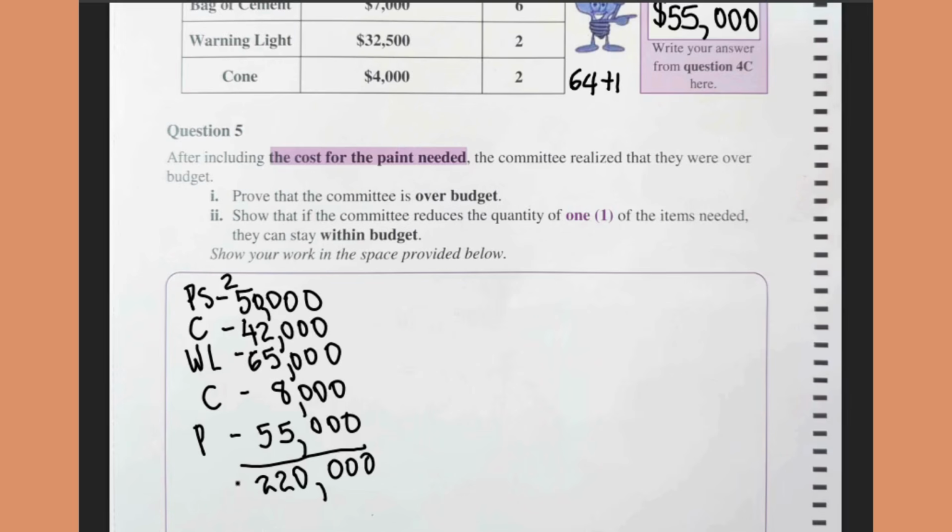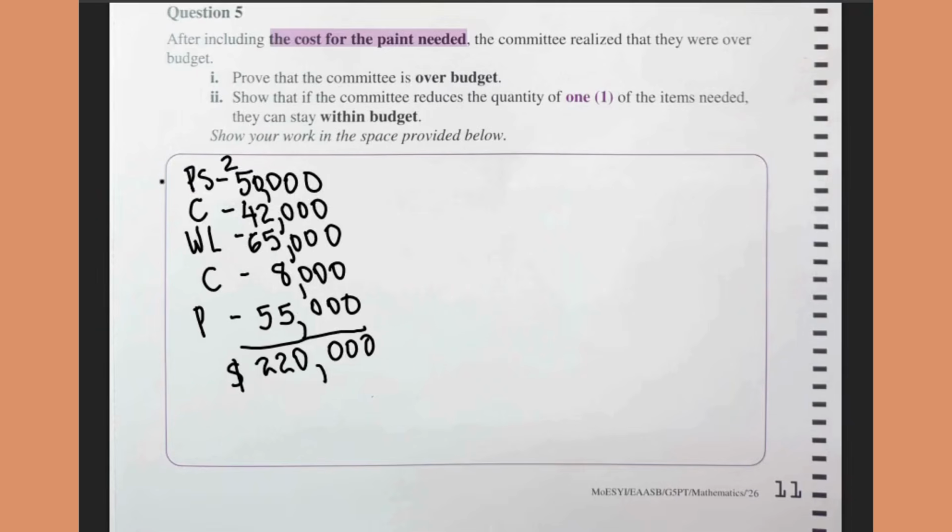So the total is 220,000. So that's the answer for I. So the total is 220,000. So that's why it's over the budget.